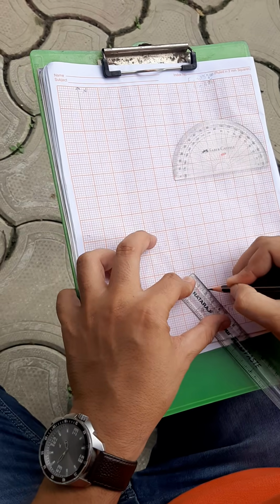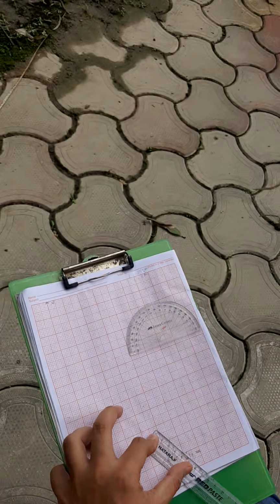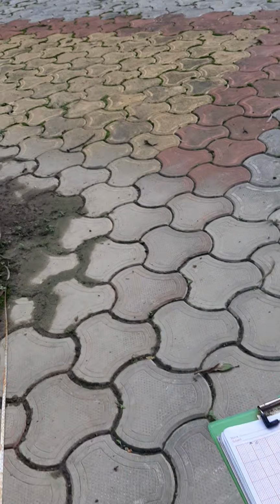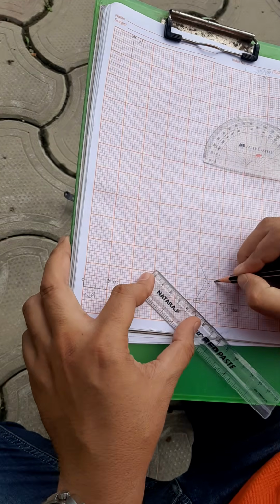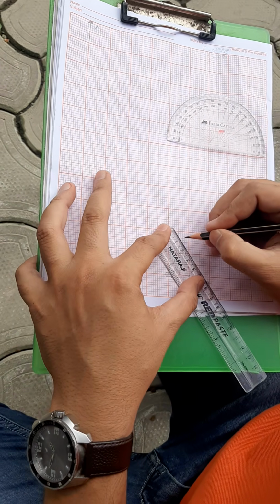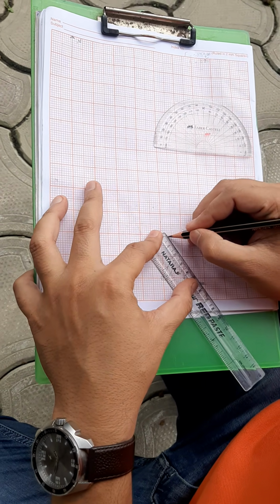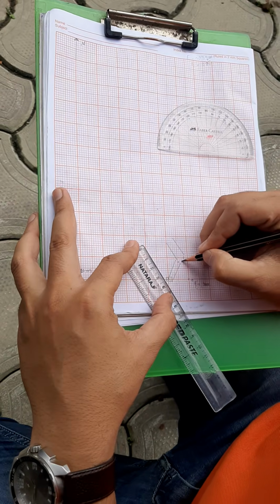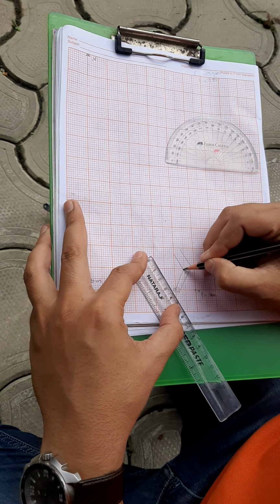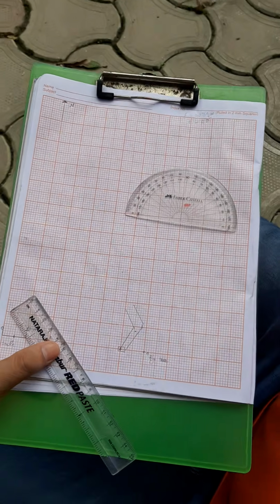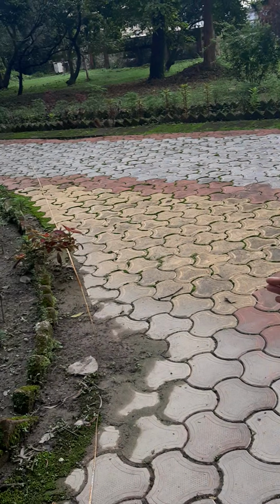As you can see, this is our path and it is diverting towards this direction.